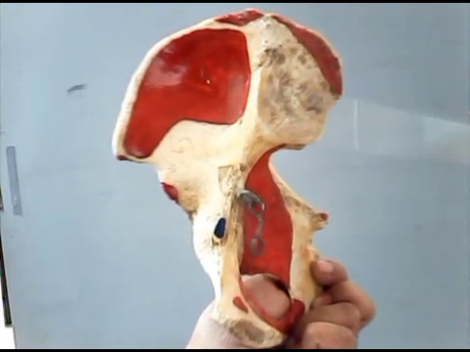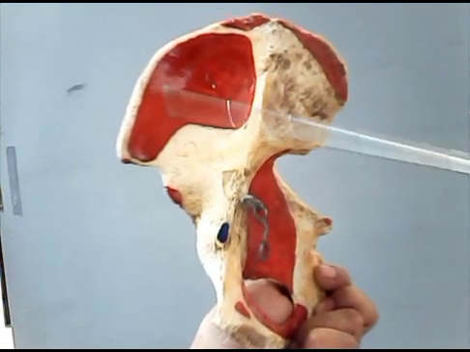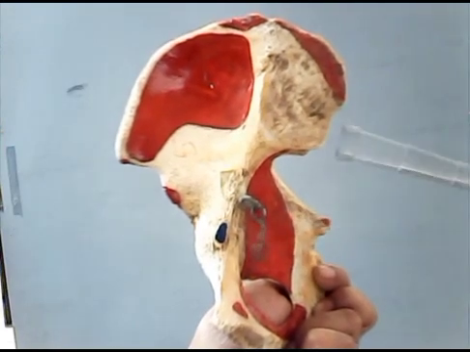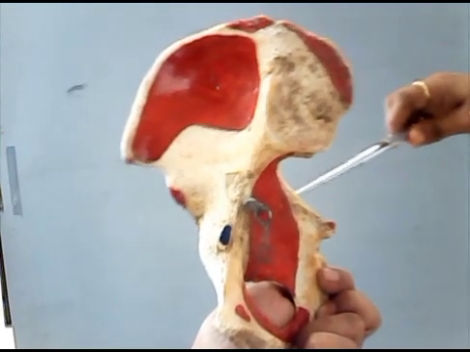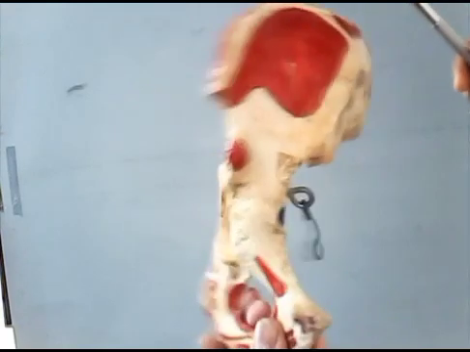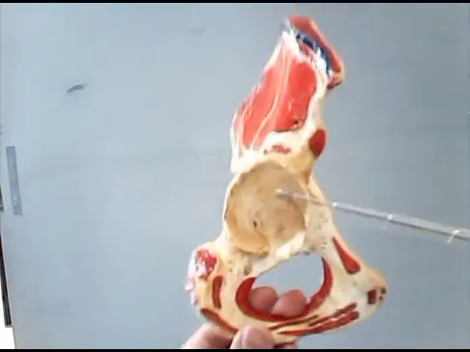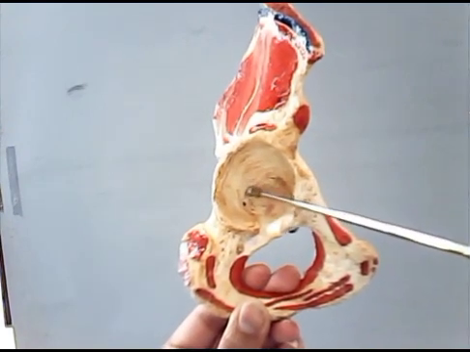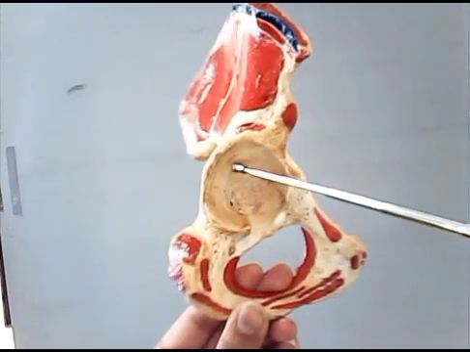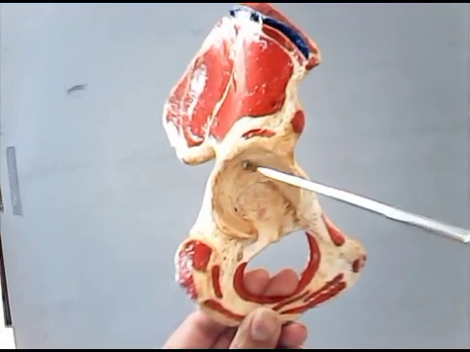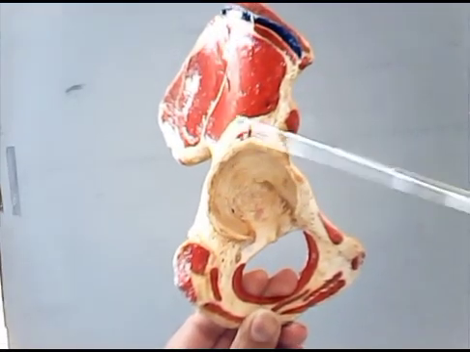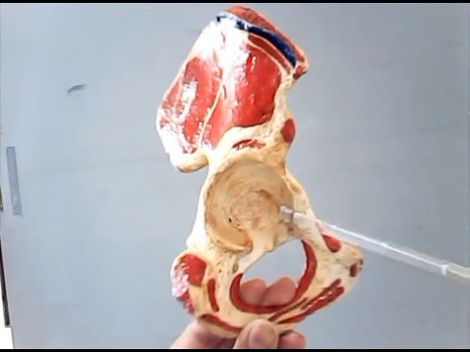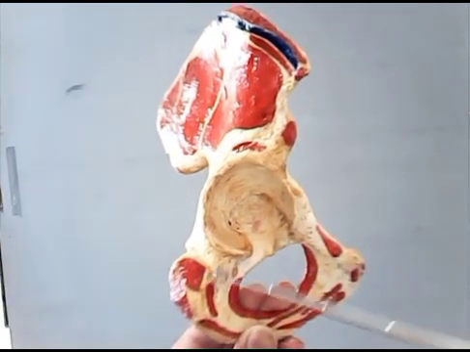So the hip bone is a combination of these three bones, which are united together at this fossa, which is called the acetabulum. The upper part of this acetabulum is formed by the ilium, in front by the pubis, and behind by the ischium.